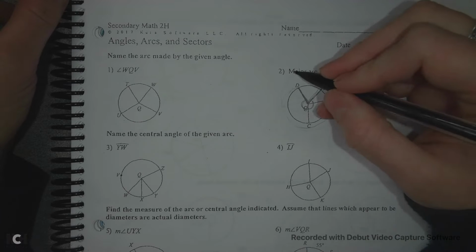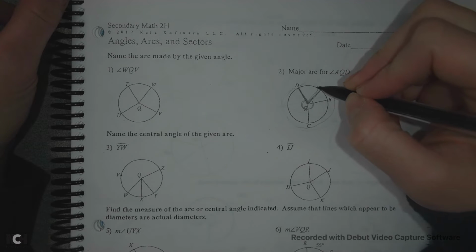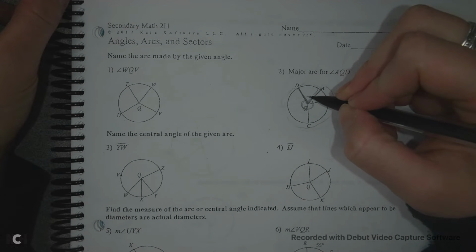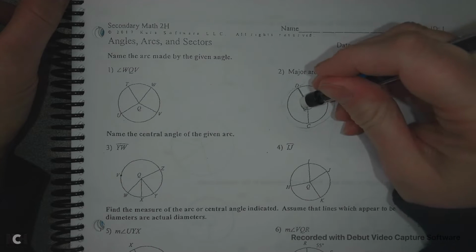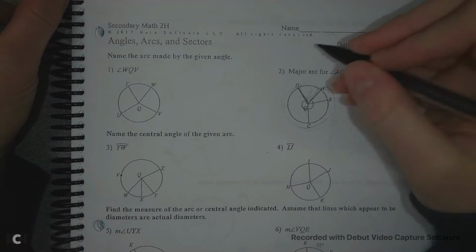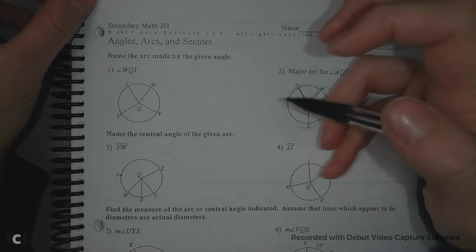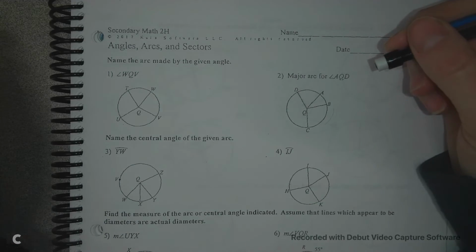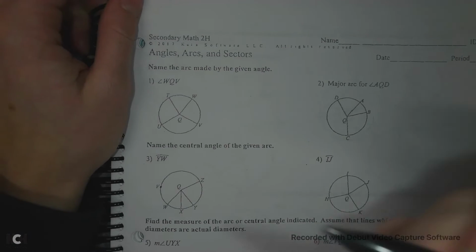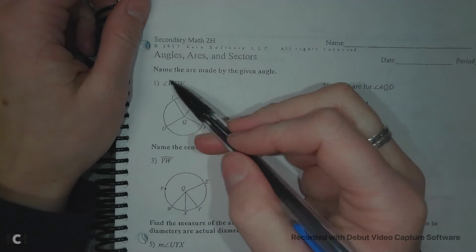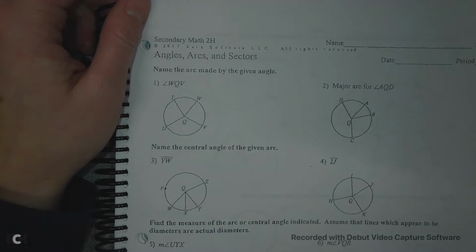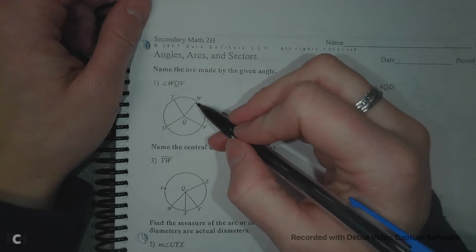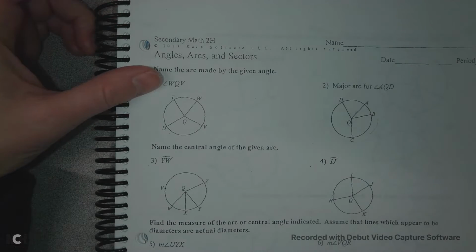Now if I wanted to talk about the minor arc, I would talk about from A to D, and that would be this angle inside here. And that would still be angle AQD, but instead of major, it would say minor. So there is that information that you need to be aware of. And then the other thing is this is the symbol for angle, and then these little curvy lines are the symbol for arcs.